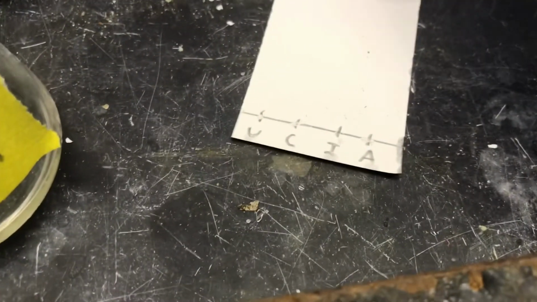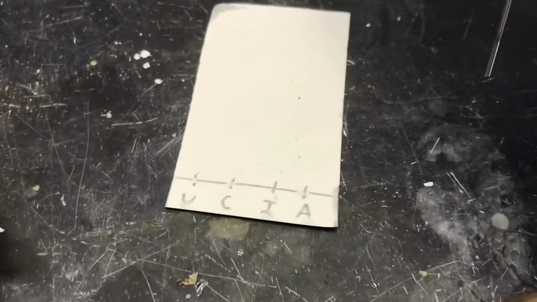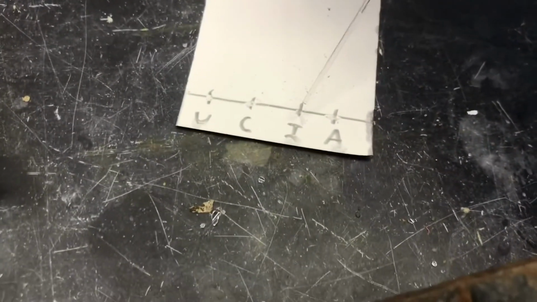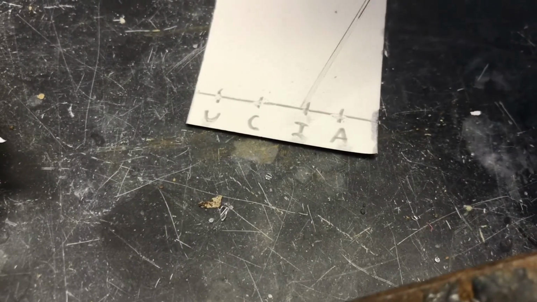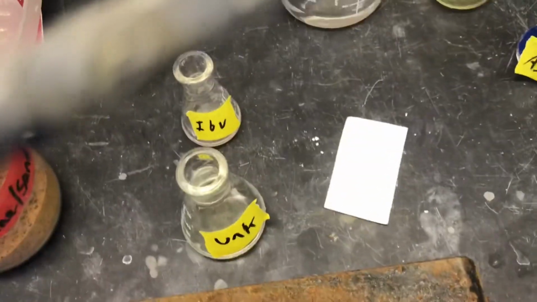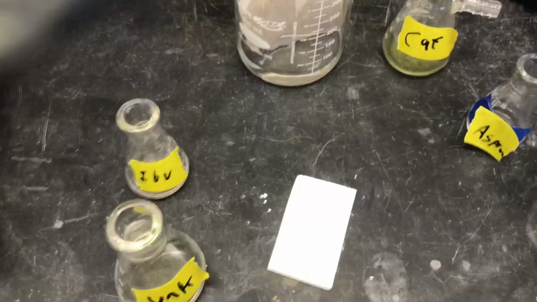Too much and you're going to have a big smear, and it's going to be difficult to tell exactly where it should be. Too small, you're not going to be able to see it. Just about a little bit smaller than the circumference of a circle that would be encompassed by that line right there. Now, real quick, I'm going to just buzz through adding the rest of the substances.